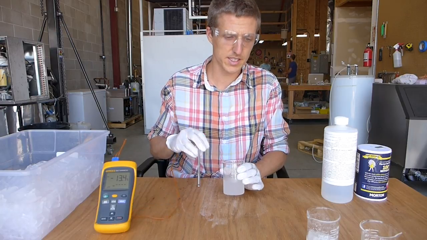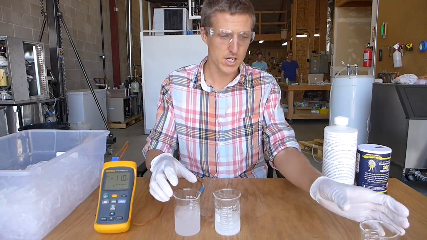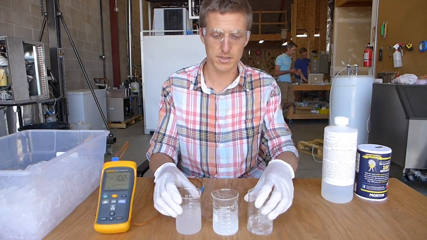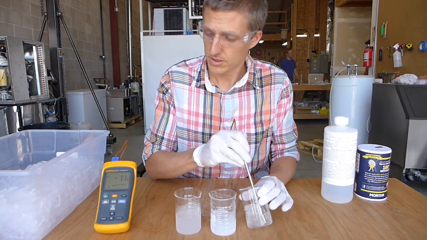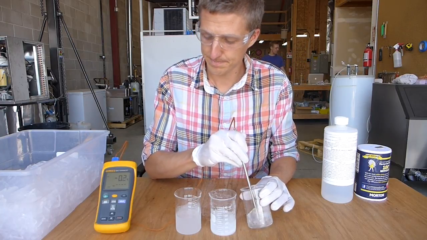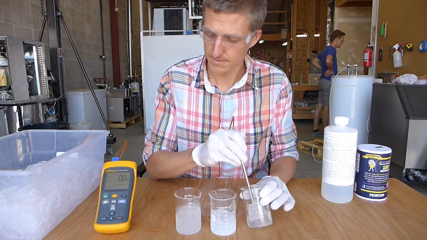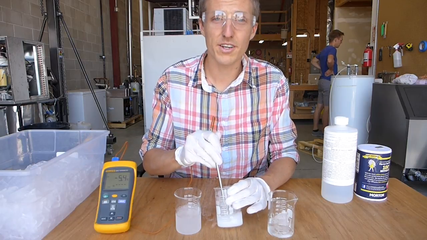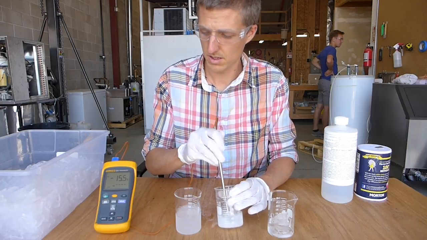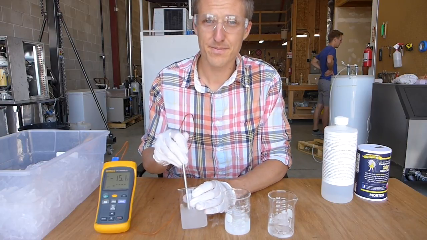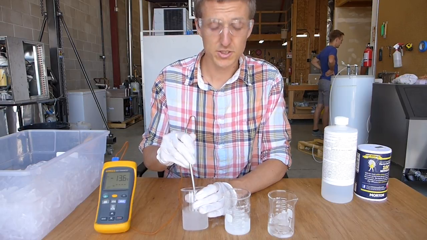So here you can see two examples of freeze point suppression. And what's really interesting to look at is just how much ice actually melted. Let's just go through the temperatures one more time. So here we have the ice right around 0, as you'd expect. We have the salt water, again, well below 0. And then we have the methanol, also well below 0.